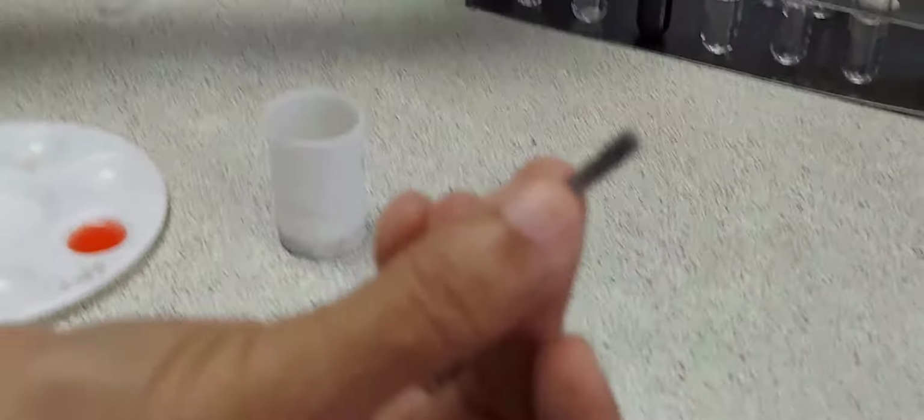Then I'll take a piece of magnesium strip and add it to the hydrochloric acid, and this time you can see that the reaction is very vigorous. You can see the gas coming out very fast, and the magnesium is dancing there, giving out a lot of bubbles.